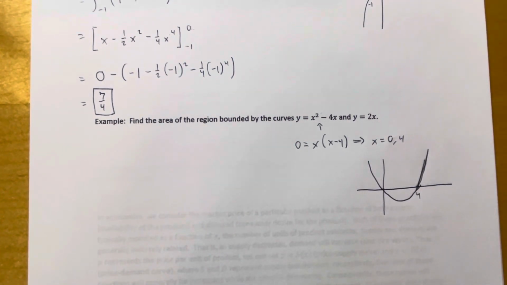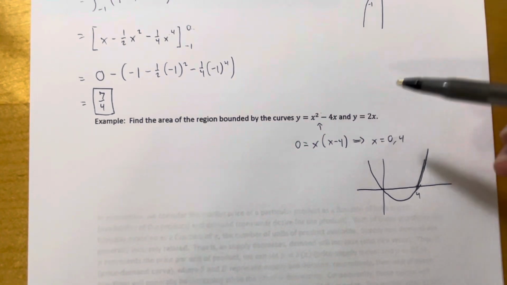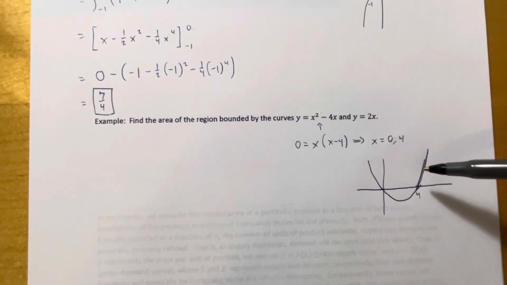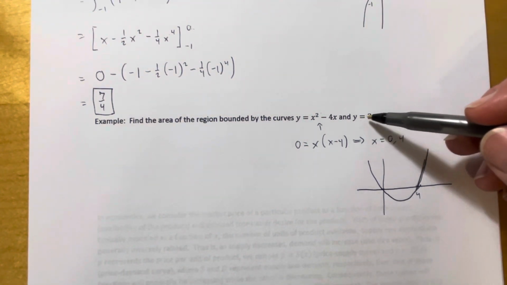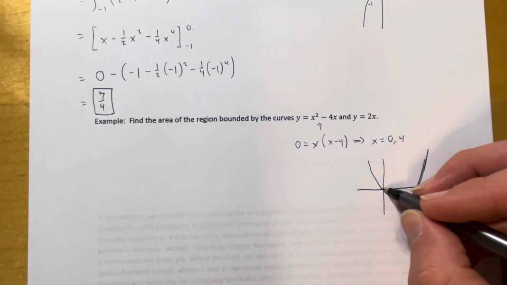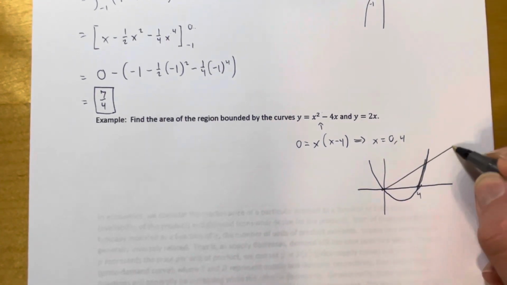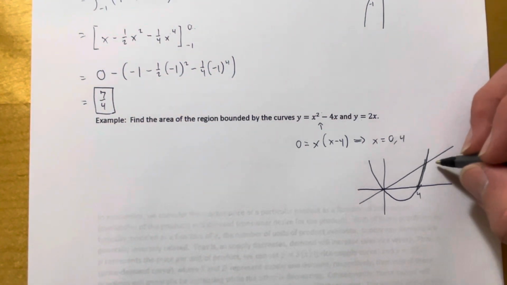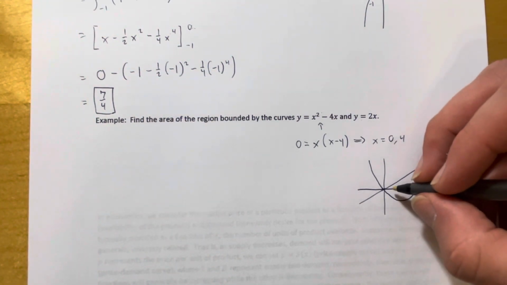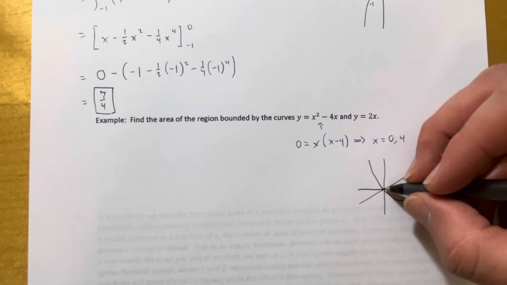That's not a great parabola, but this is just to give us a sense of not only which of the two functions is on top and which is on the bottom, but also the interval that we need to integrate over. The function y equals 2x is a line that passes through the origin and has a slope of 2, which again, my graph is not showing very well, but this is just to get a sense, okay?